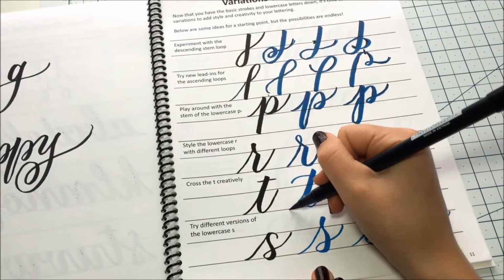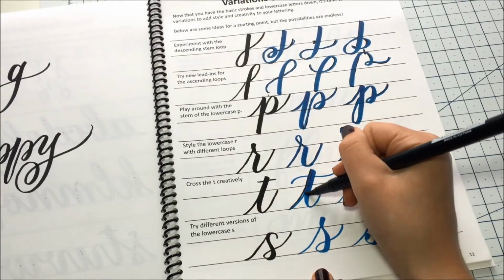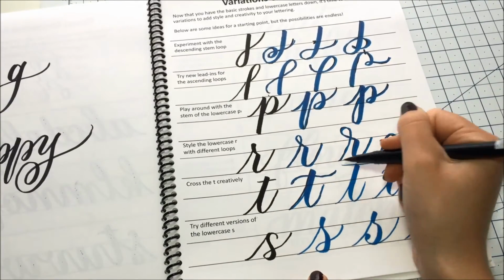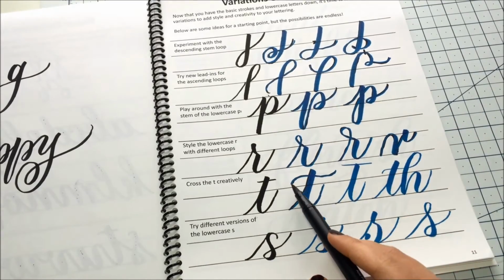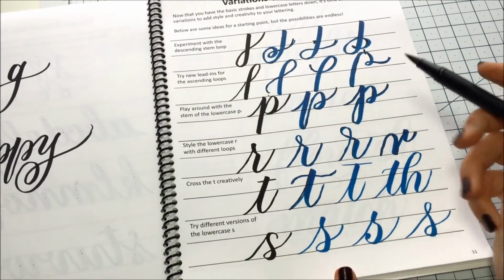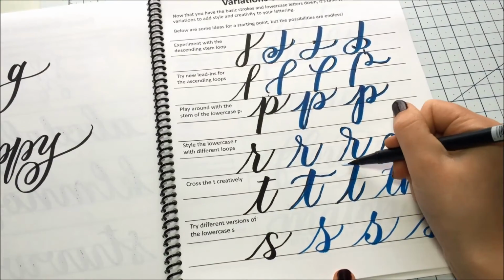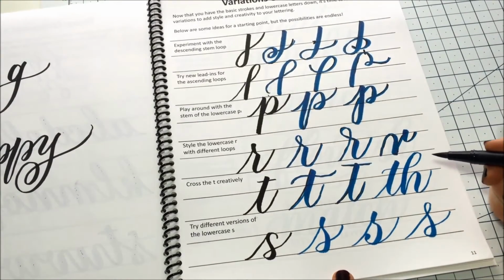T, the variations for T are with the crossbar, so you'll do your normal T. Here's a wavy one. I would always recommend keeping it thin rather than thick. I've seen people cross the T pretty high up to make it look a little elegant or unique.